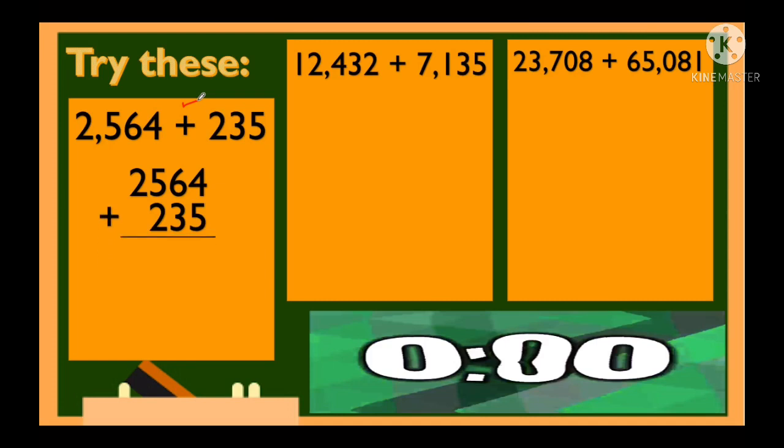Now, let's start to add the numbers. We will follow each column starting with the ones place. Am I right? Yes. Okay, what is 4 plus 5? 4 plus 5 is 9. 6 plus 3, 9. 5 plus 2, 7. 2 plus nothing, 2. So therefore, this will be our sum. Easy.